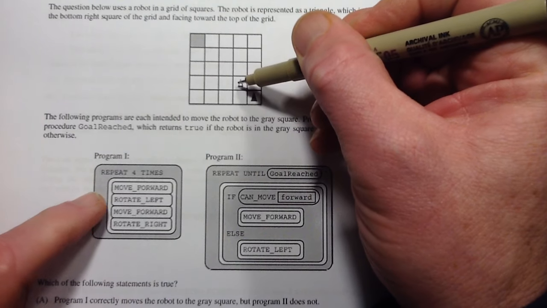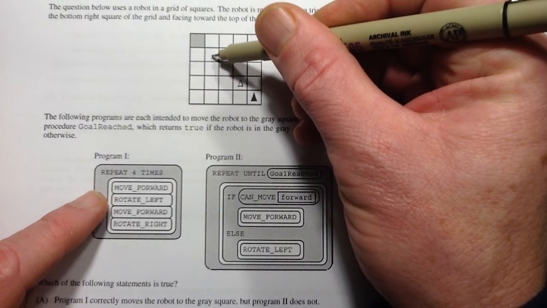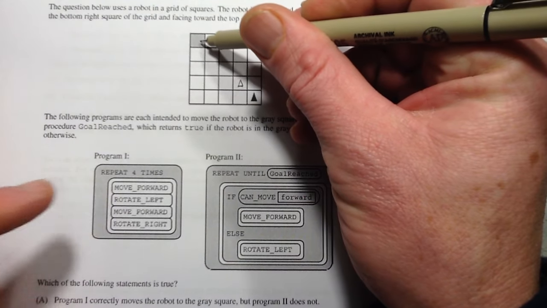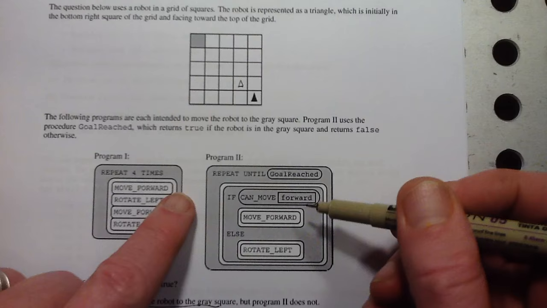So then that's going to do that again. After 2 times, it'll be here, 3 times, 4 times. So that will get us to here. So program 1 correctly moves the robot to the gray square. That's true. Now let's see what program 2 does.